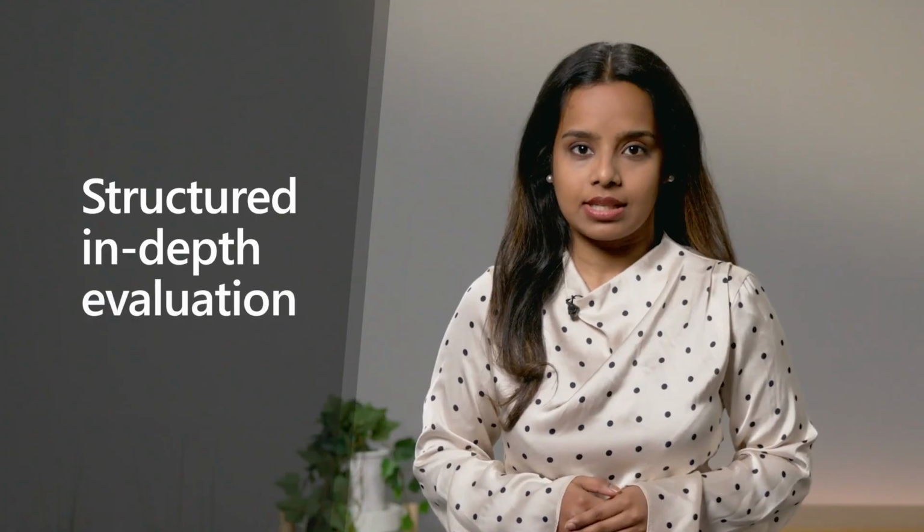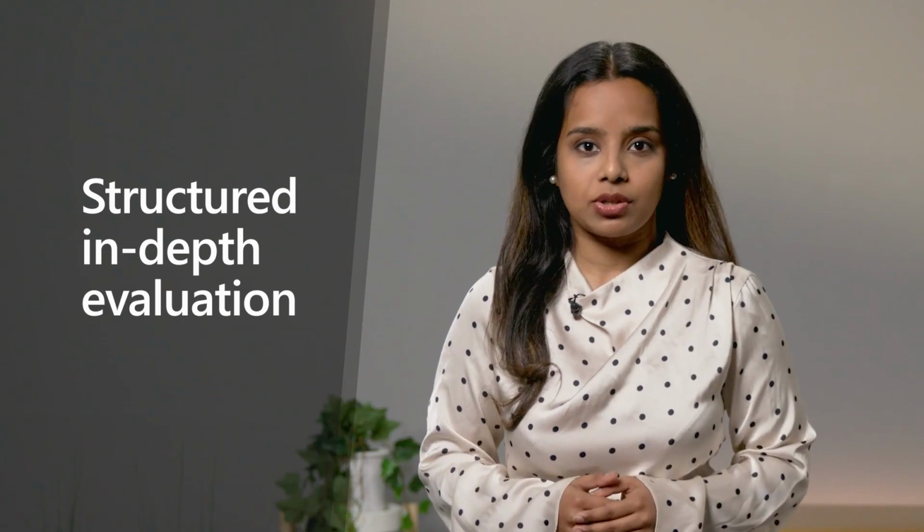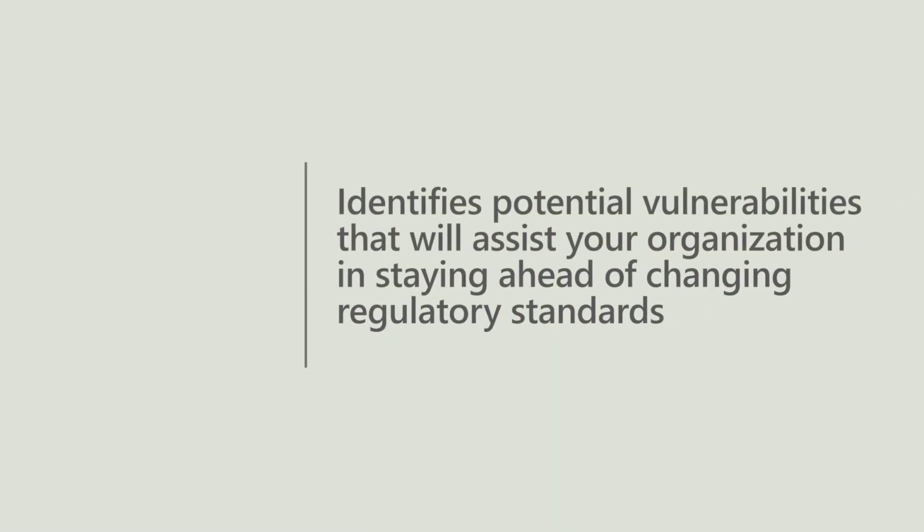By now, you've developed a solid understanding of how Azure's compliance tools help enforce and monitor compliance across your organization. Another key component to this is auditing, which is a critical process that goes beyond simple checks. It provides a structured, in-depth evaluation of your compliance landscape. Auditing can be imagined as a thorough health checkup for your compliance environment. It confirms your position and identifies potential vulnerabilities, helping your organization stay ahead of changing regulatory standards.